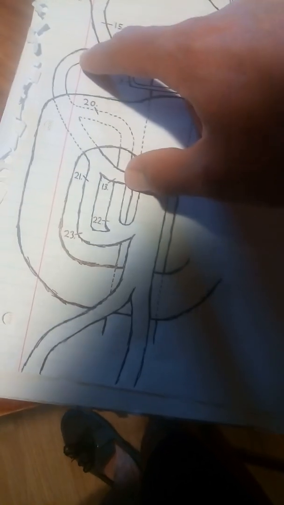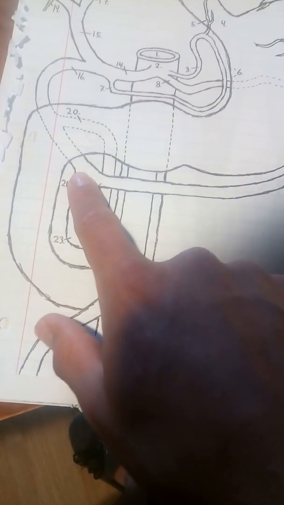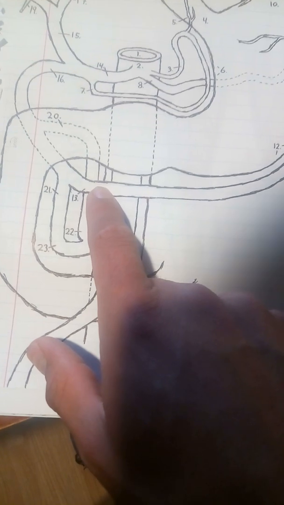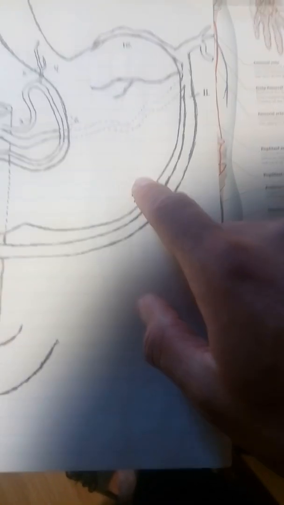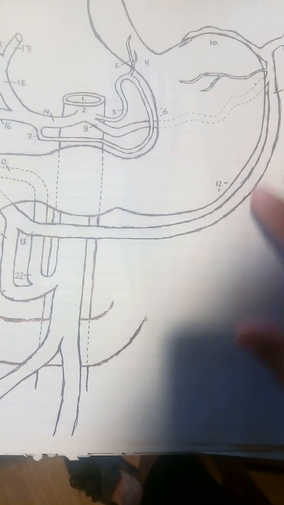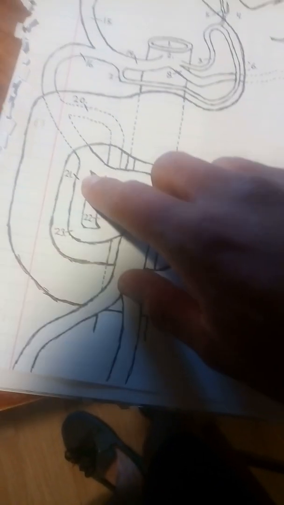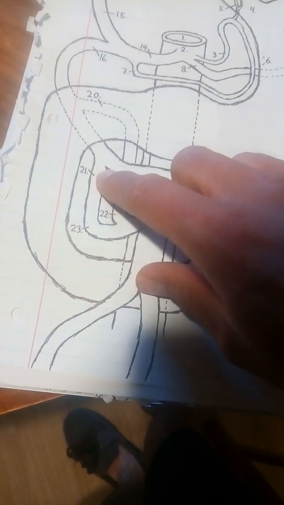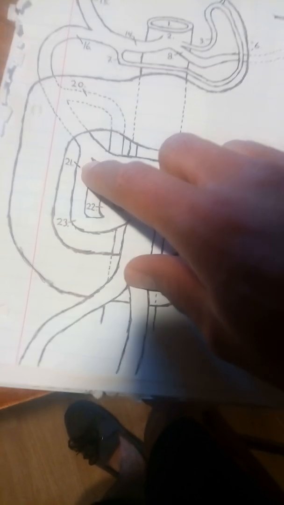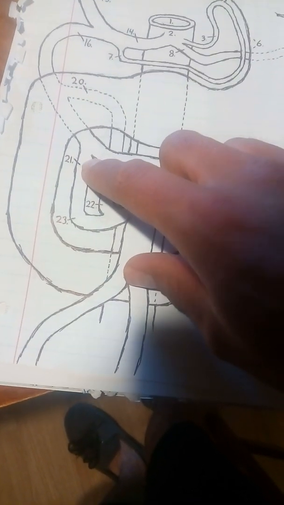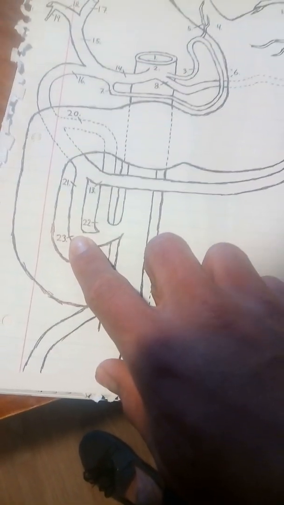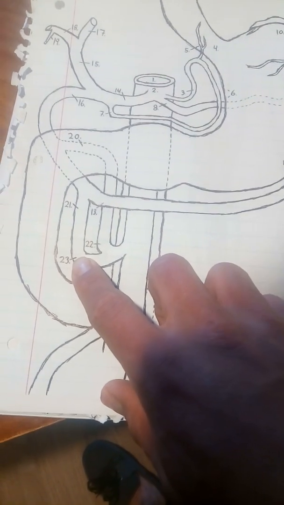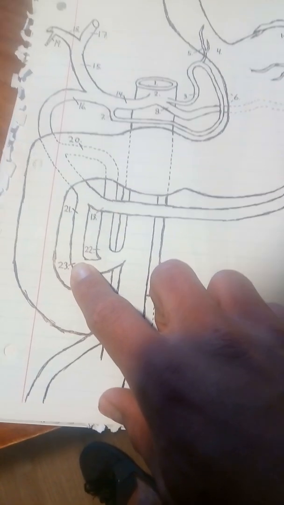And then right here, the gastroduodenal connects to the right gastro-omental artery, which then connects to the left gastro-omental artery, which supplies this side of the stomach with blood, which is called the greater curvature. Then this right here where it says 21, that's the superior anterior pancreatico-duodenal artery, and then it comes down and becomes the inferior anterior pancreatico-duodenal artery.